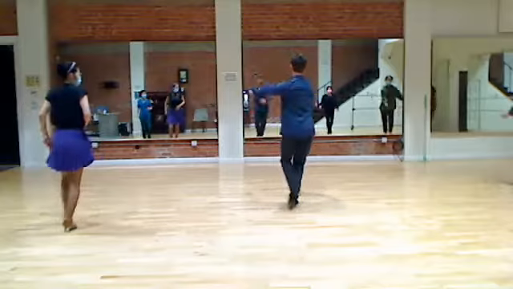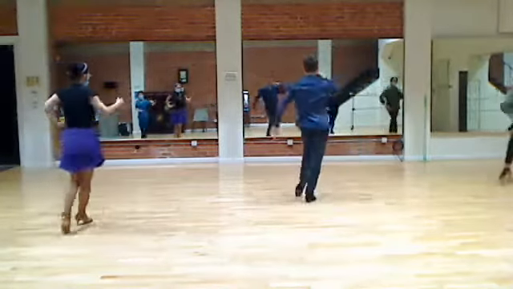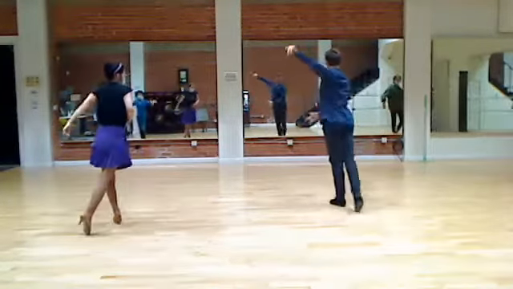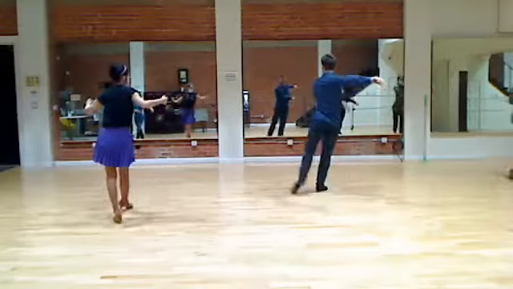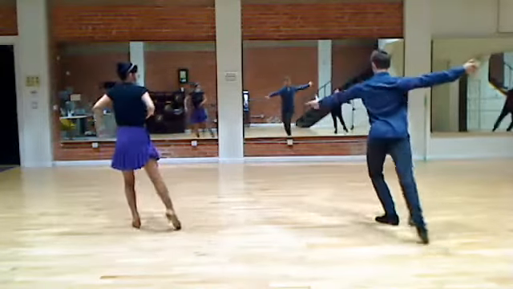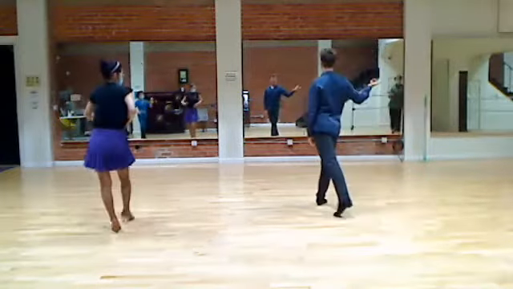And ronde, ronde, ronde, walk, close. And ronde, ronde, extra turn, forward, turn, close. And ronde, ronde, ronde, left and forward.